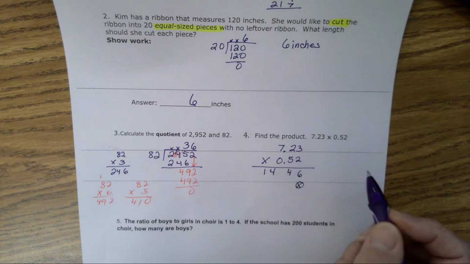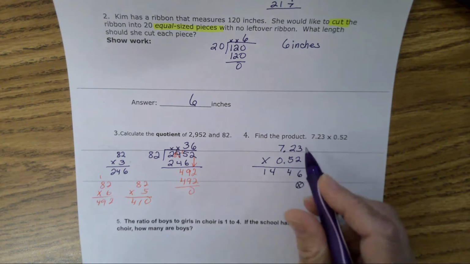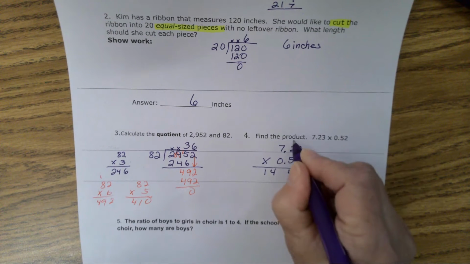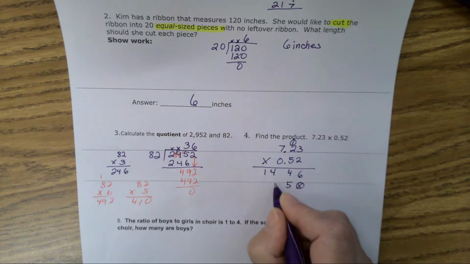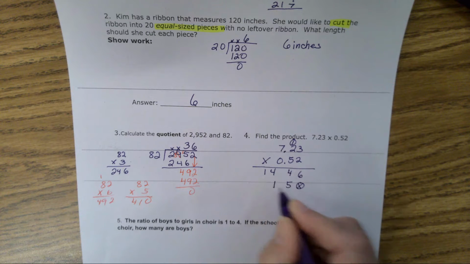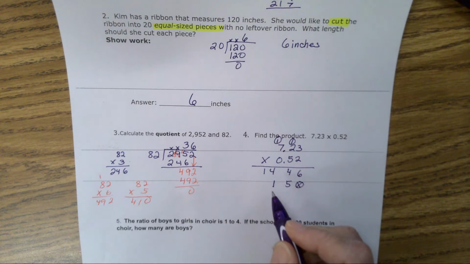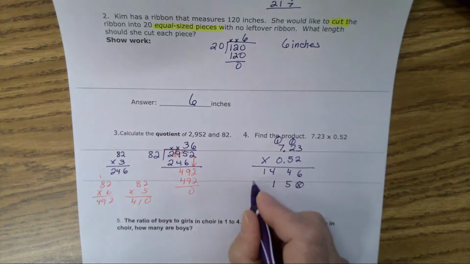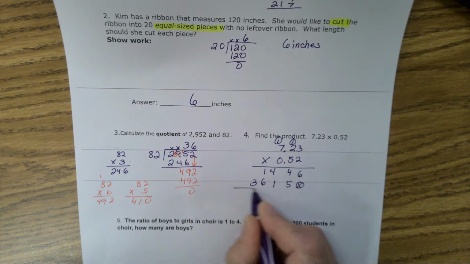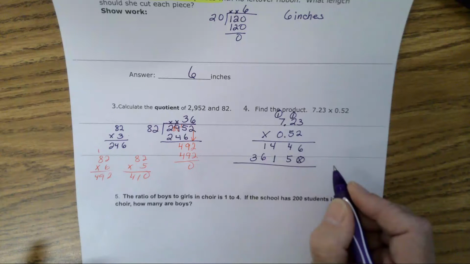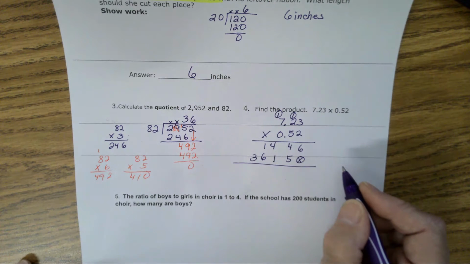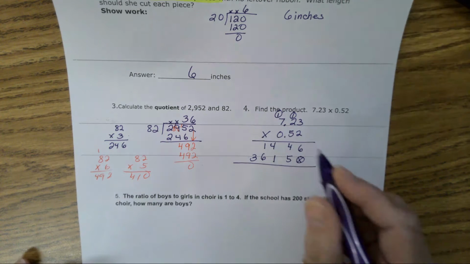Now I will multiply by the 5. 5 times 3 is 15. Carry a 1. 5 times 2 is 10. Plus 1 is 11. Put down a 1. Carry a 1. 5 times 7 is 35. Plus 1 is 36. Now I add my numbers. Did I make a mistake? Okay. Add them together.